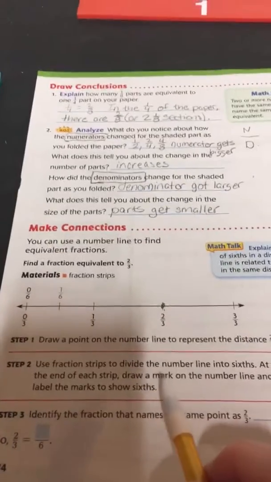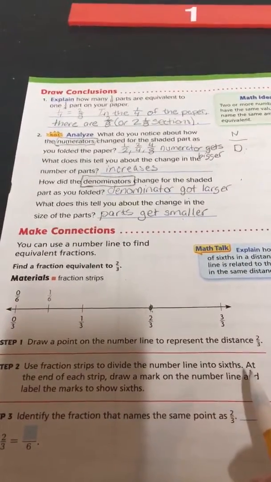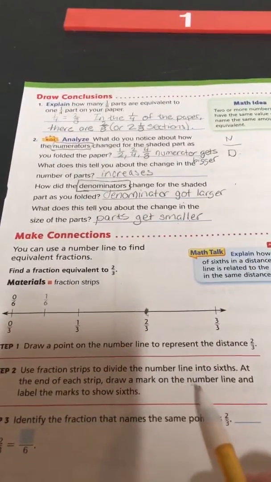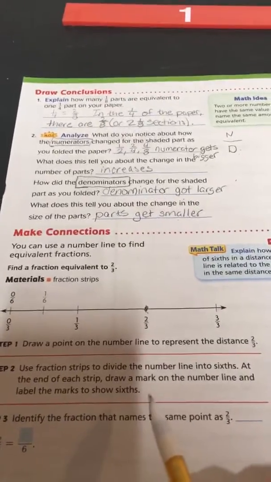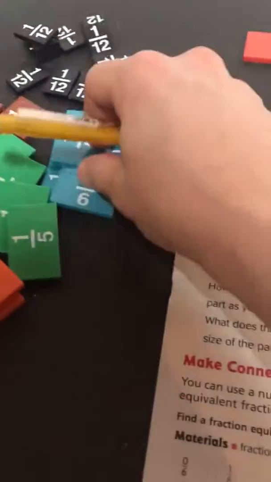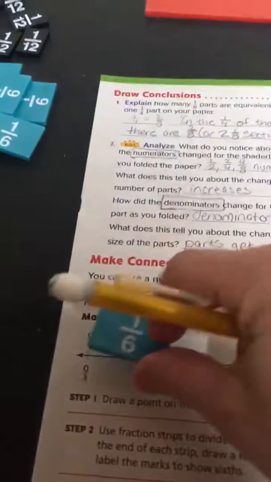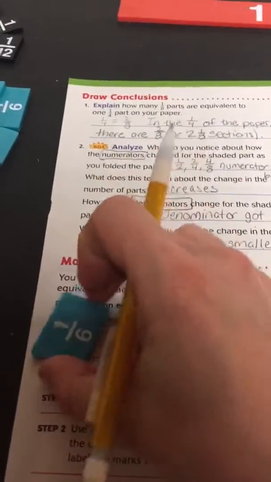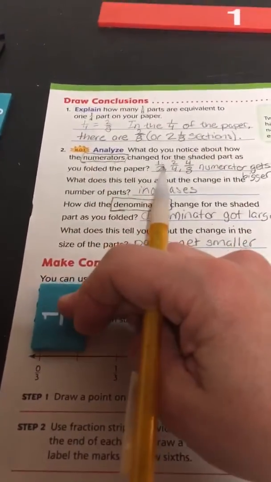Use the fraction strips to divide the number line into 6. At the end of each strip, draw a mark on the number line and label the marks to show 6. So if we dig over here, that's not quite going to work for us. So you know what I'm going to do on my whole, because we know 3, 3 is a whole, I'm going to use 6 up here.